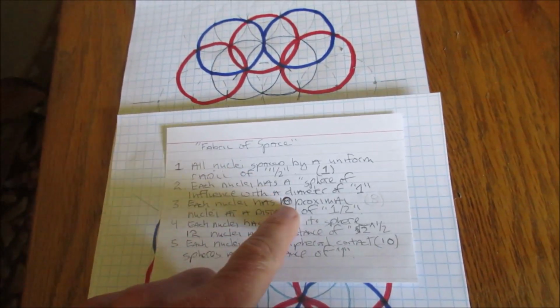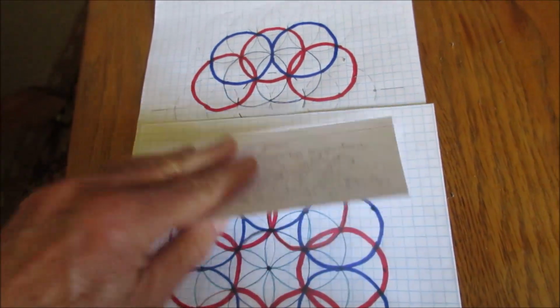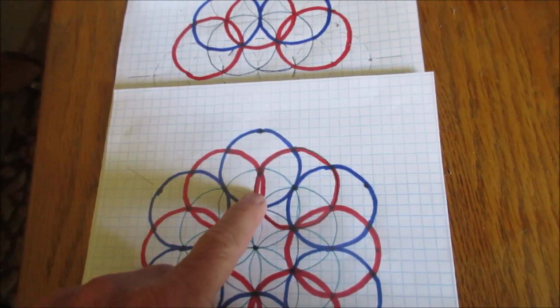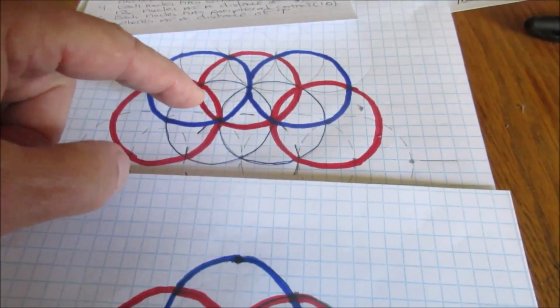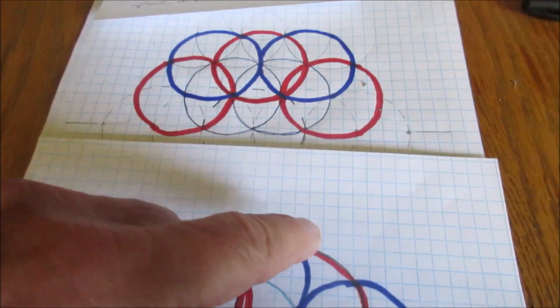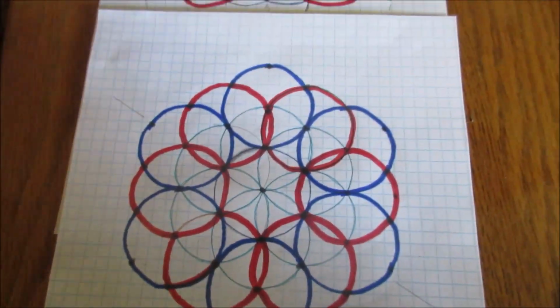Each nuclei has 10 proximal nuclei at a distance of 1/2. Basically, there are these 6, 1, 2, 3, 4, 5, 6, plus these 2 here, 7, 8, and 2 below, 9, 10. So now we have the number 1 and we have the number 10.